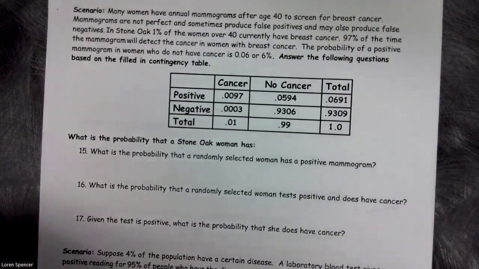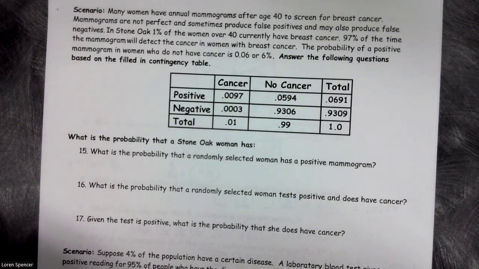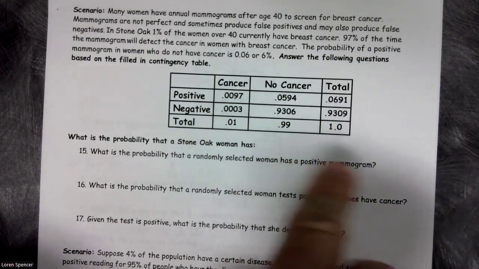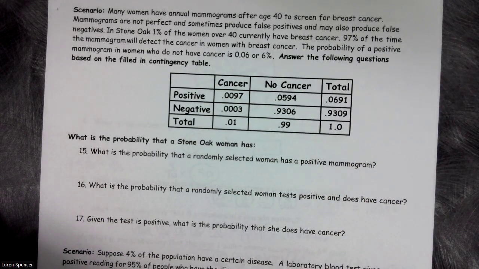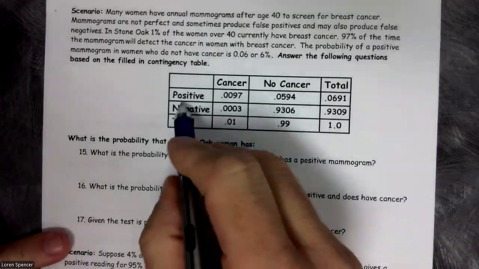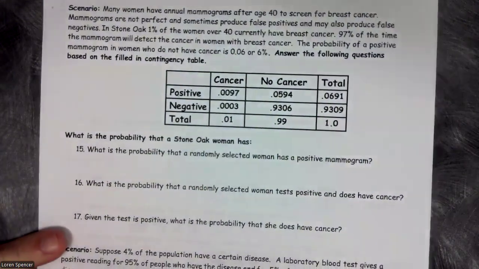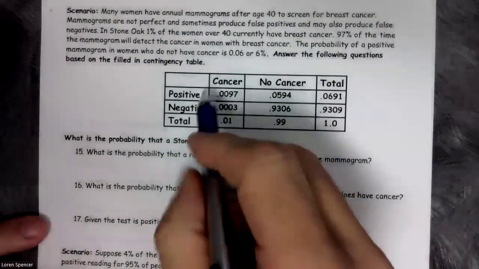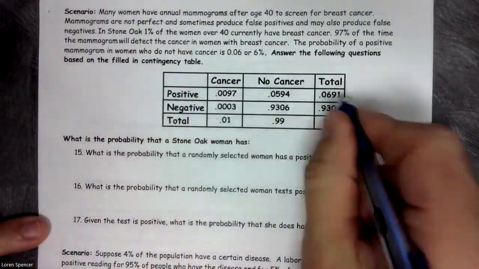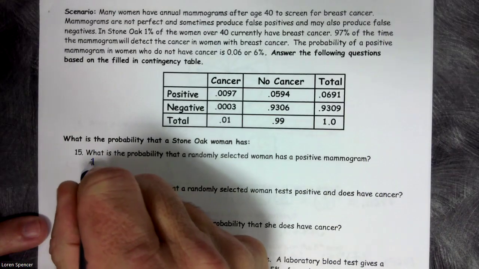So what's the probability that a randomly selected woman has a positive mammogram? Well, we're looking for the probability of positive over the total. I'm going to call this plus over total equals 0.0691 over 1, which just gives me 0.0691.